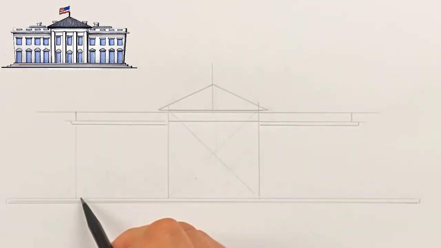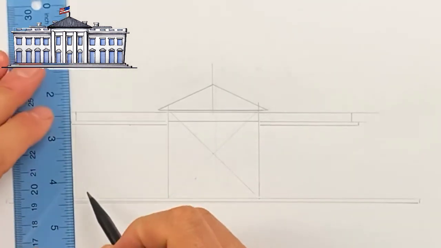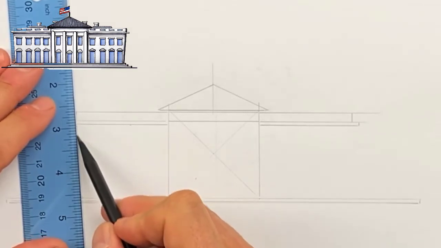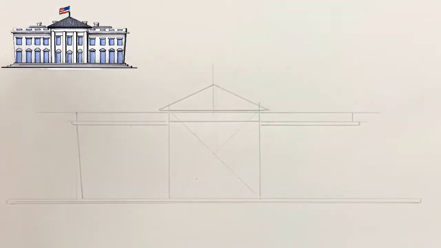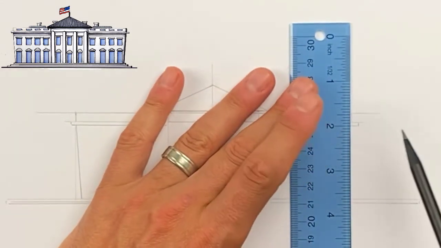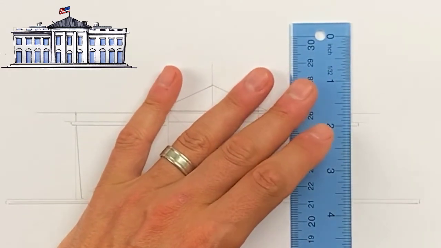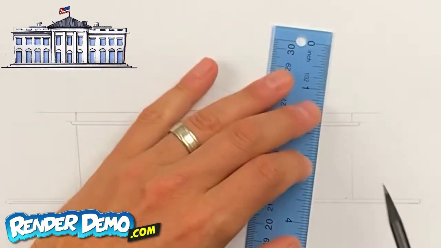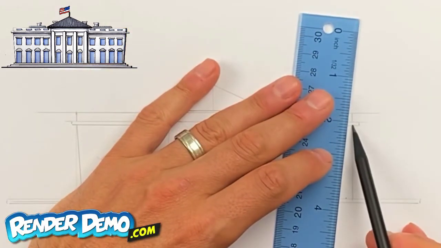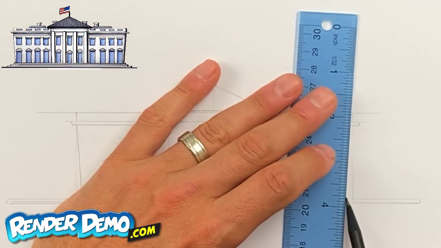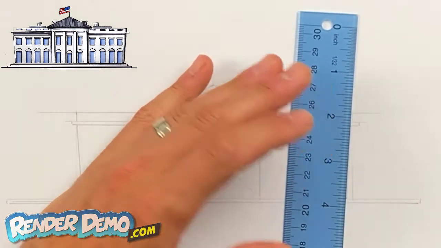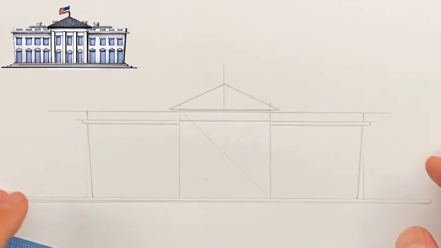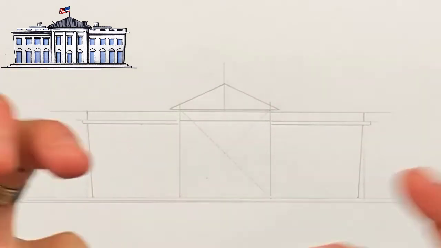I want to go just a little bit inside, to give a bit of drama to it. So if I do that, and then over here I can do the same thing. I'll draw a straight line, and then I'll go right around here, and then we'll join up to that point there, just like that. So it's giving it a little bit of perspective that is coming out.